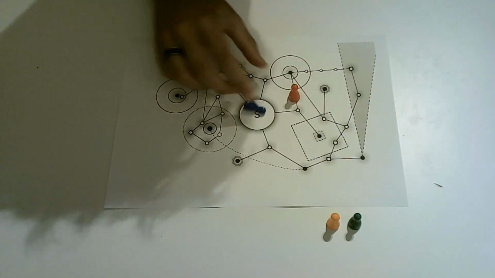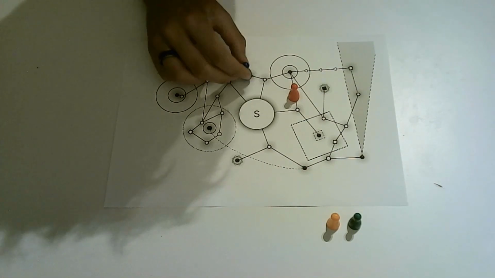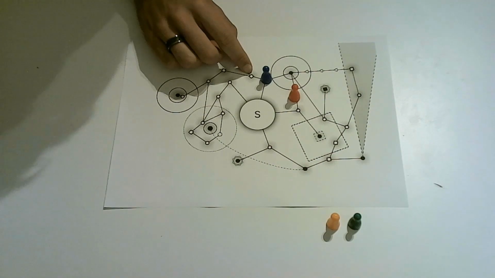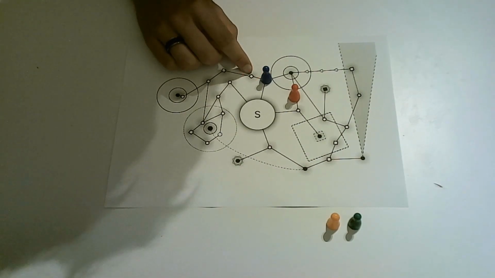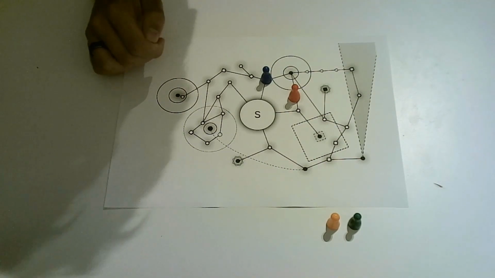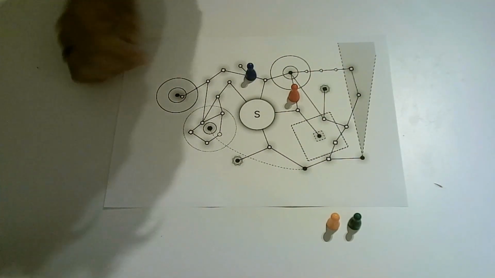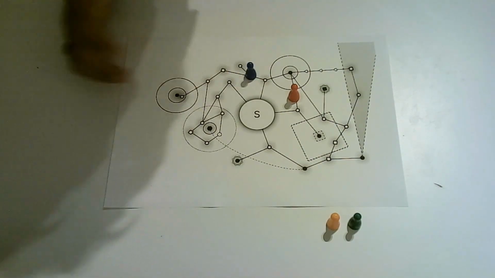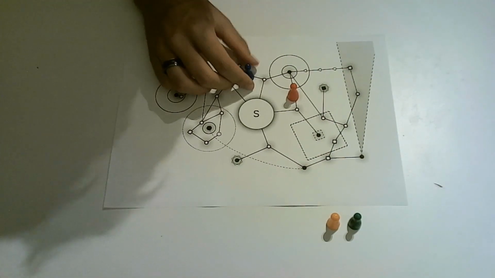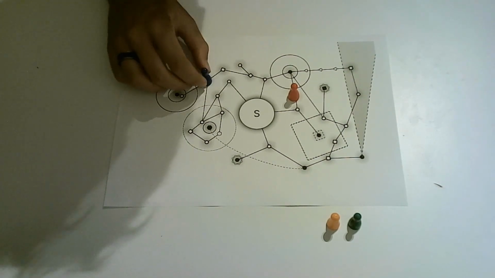Then blue tries to run away. Blue takes this path. You see this lock? That is called a lock. It's a point, except it is square. The difference is that moving onto it, you have the choice of moving again. So, moving here, then blue, let's say blue chooses to move again, blue can move onto this lock, and then chooses to move again, and he can move onto this point.